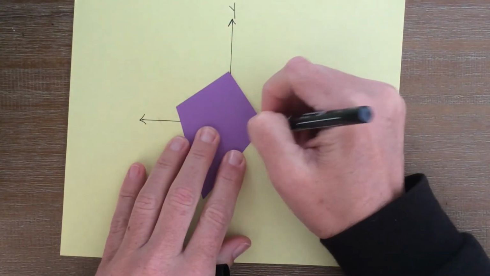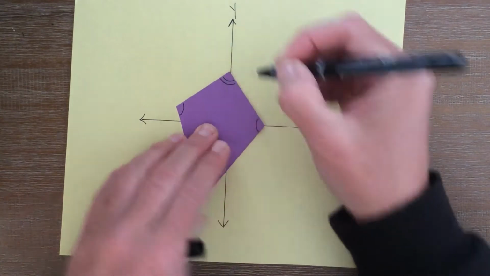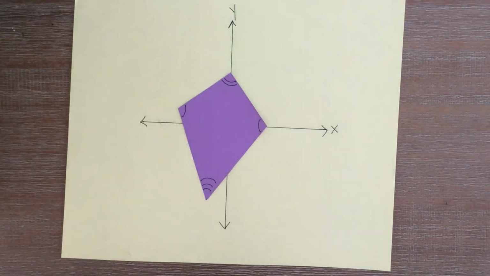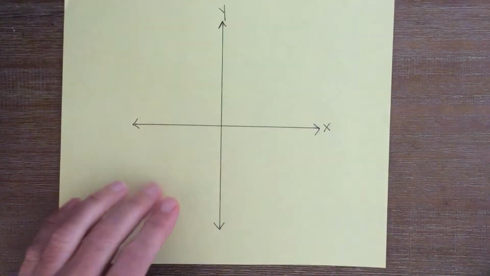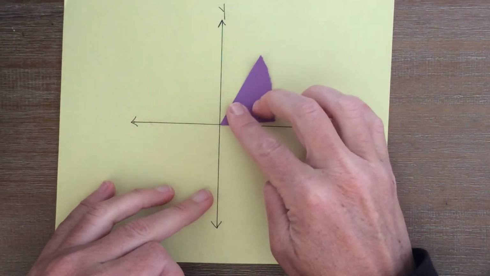This is a kite. This side and this side are the same, and this side and this side are different. There's all my special markings for that. So I can do the same thing here. I could rip the angles.